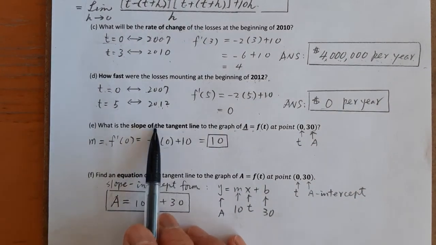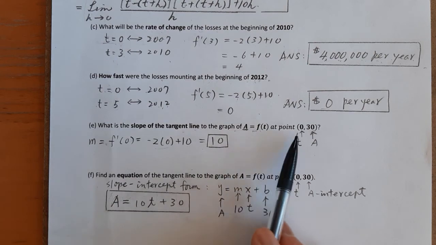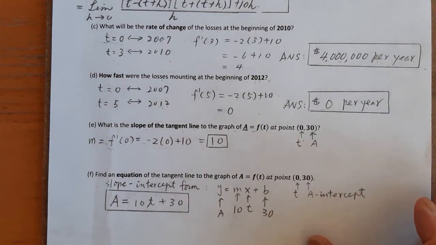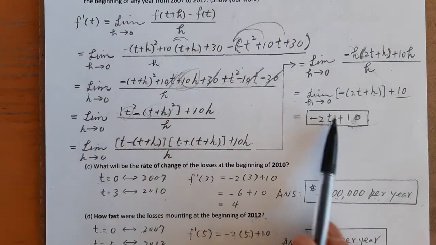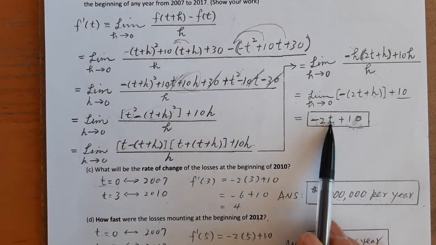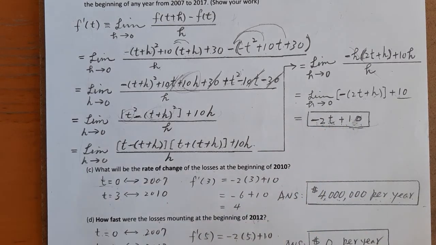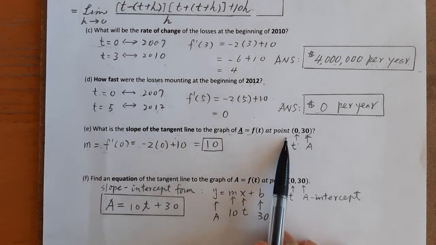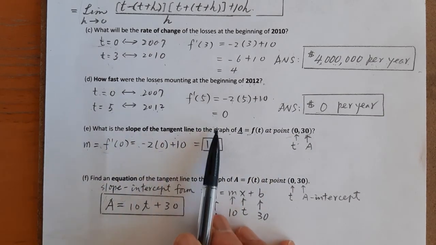So here, the slope of the tangent line at the point t equals 0. You plug t equals 0 into the A prime of t function. A prime of t is negative 2t plus 10. Plug in 0, so you get 10. So when t equals 0, the slope of the tangent line is 10.